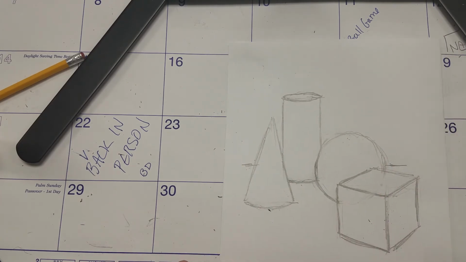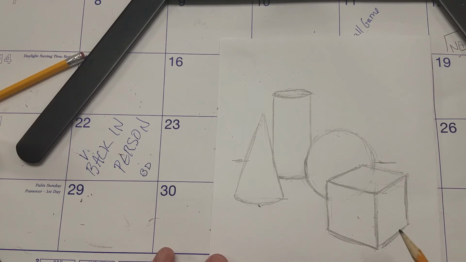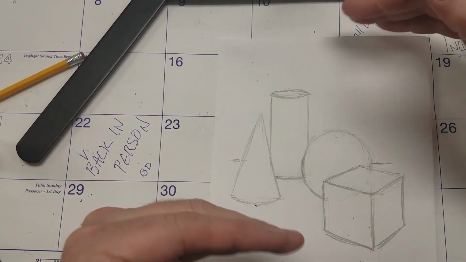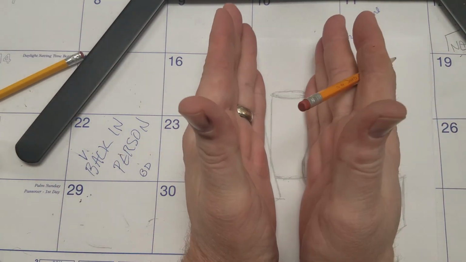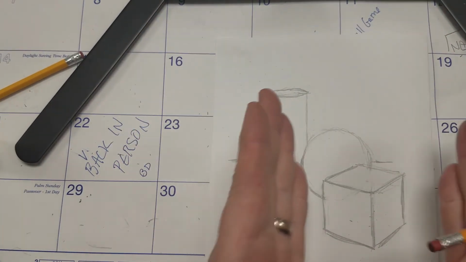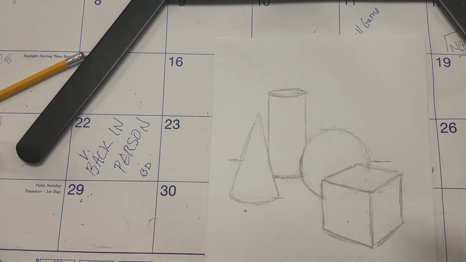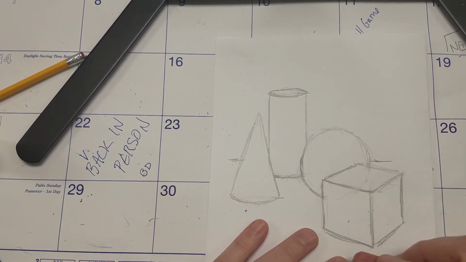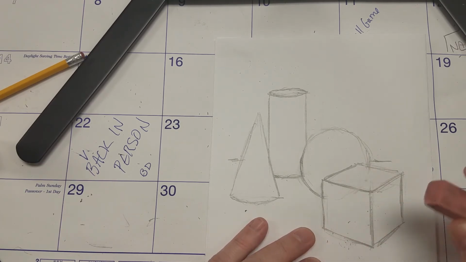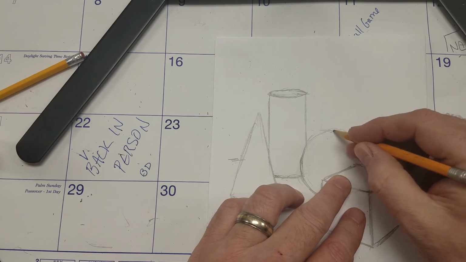What a lot of times people do, and what I do, and I don't tell you about it enough, is that I use the edges of my paper to do the parallel lines like this. Those are parallel with the edges of my paper. Those lines are parallel with the edges of my paper. And I think all artists do this, whether we tell you about it or not. You use your paper as reference points.